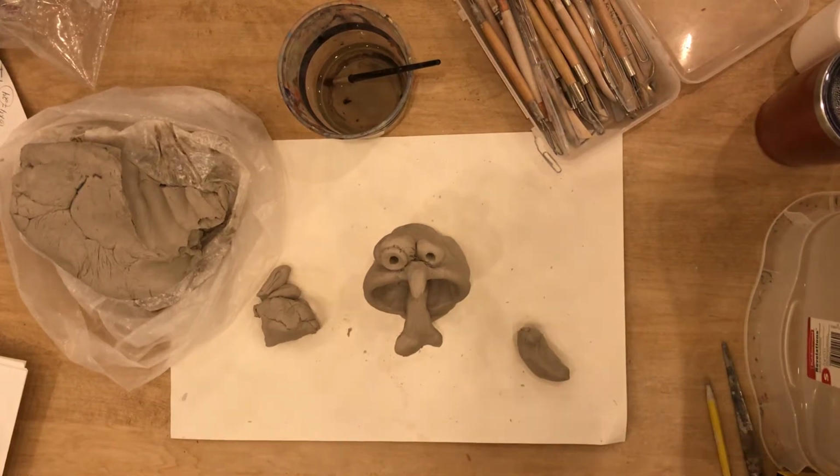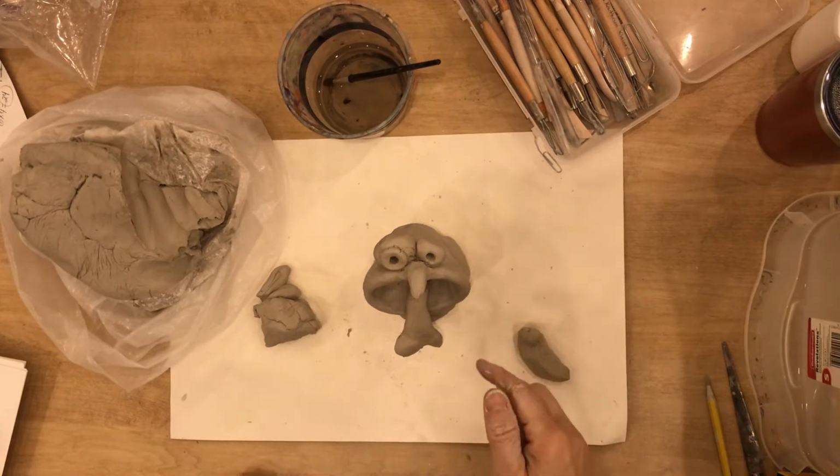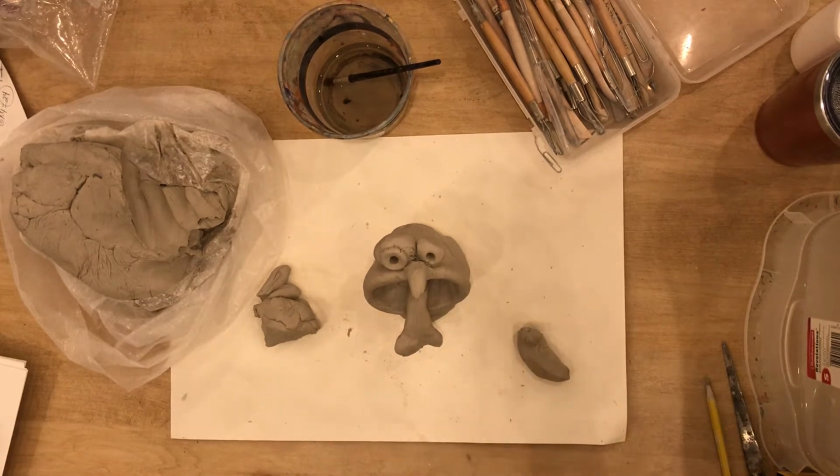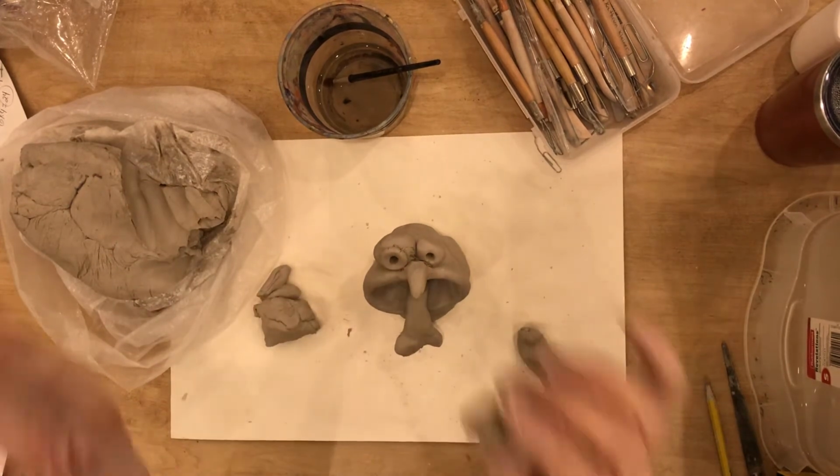I forgot to show you about the eyelashes. Somebody just asked about teeth, and then I also want to talk a little bit about texture, okay? When you are all done, let's start with the teeth, okay?